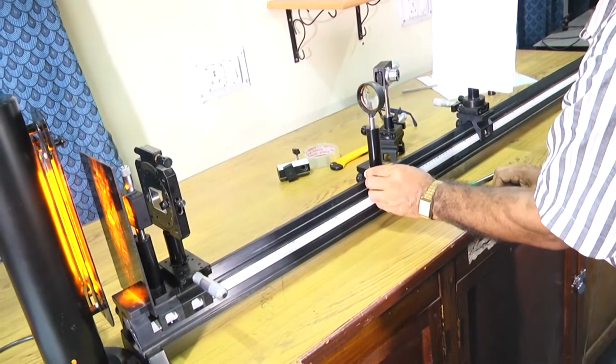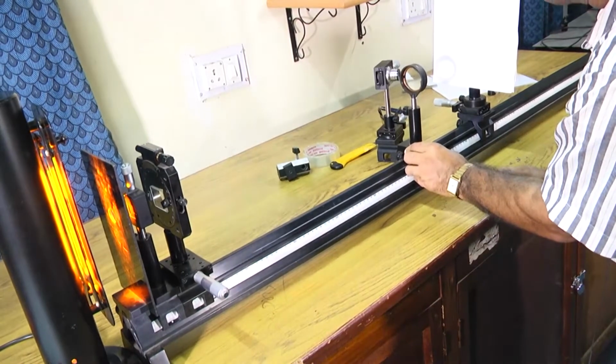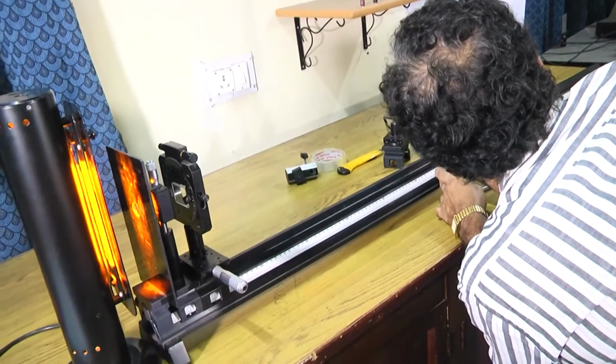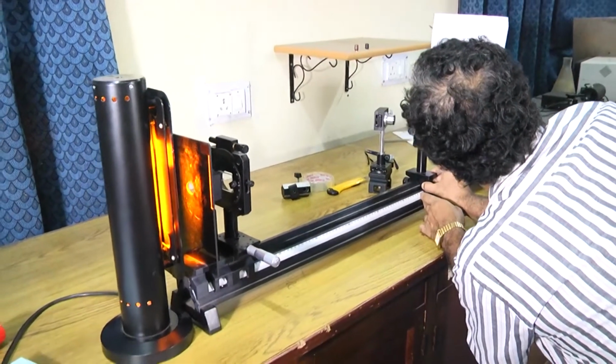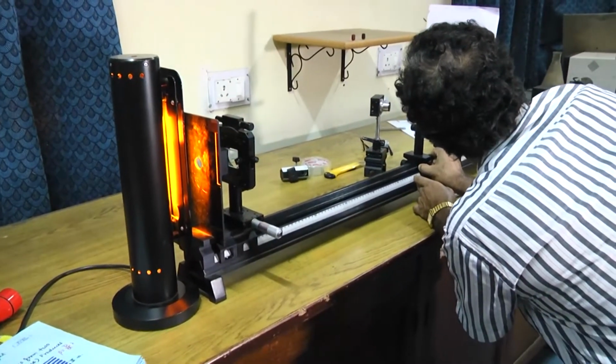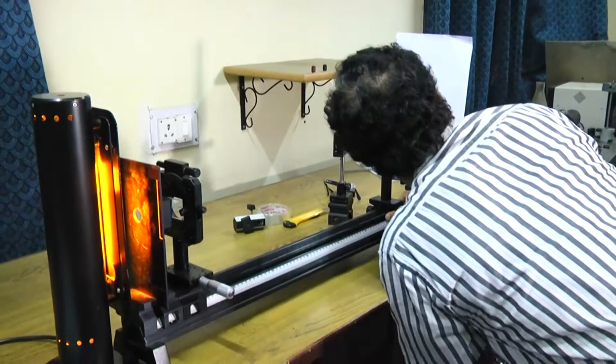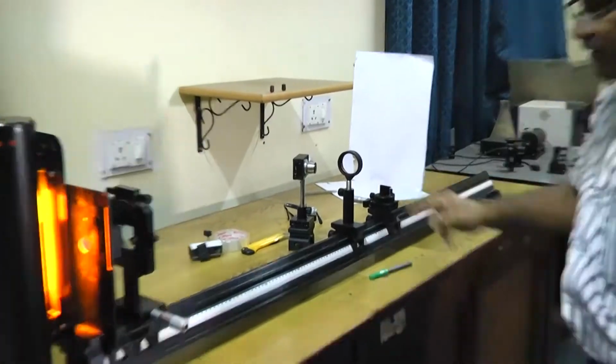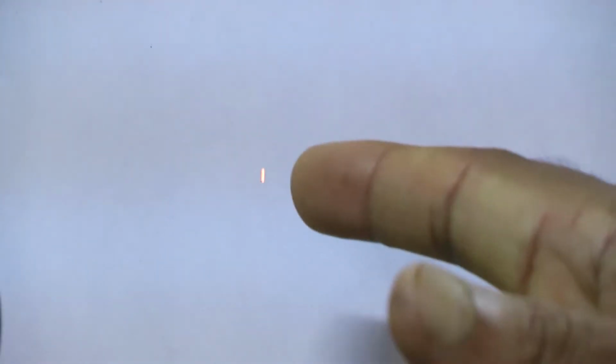It will be a very small image you will get. Yes, it is there, but it's difficult to see the two, but I can see it is there. The difficulty is that when the image was bigger for the first position, we were able to see it on the screen, but for the second position it is so small that it's difficult to see. But we can see.